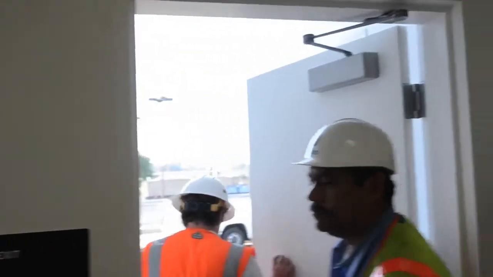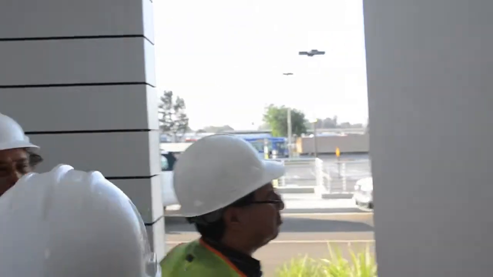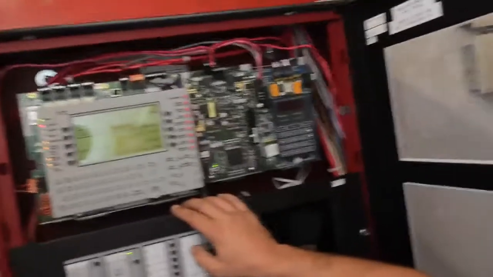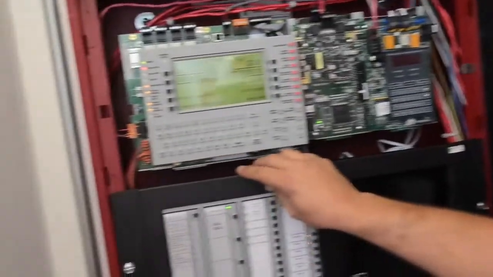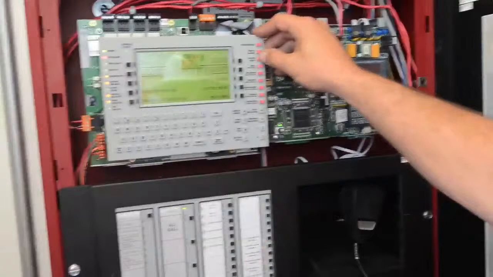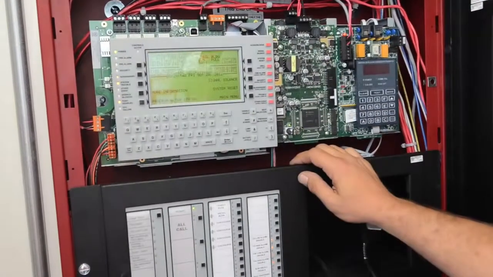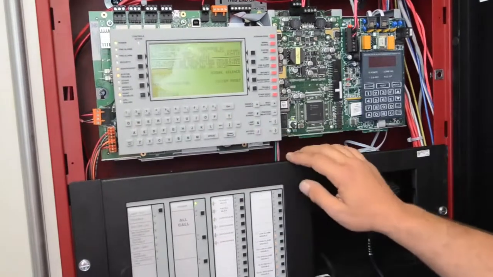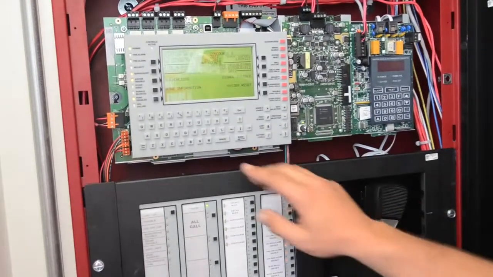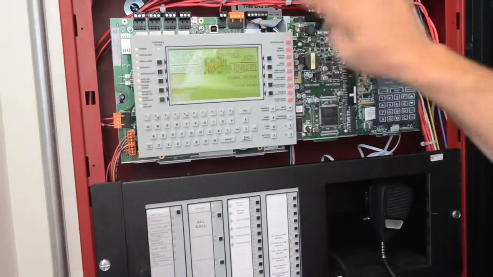So let's go ahead and go back to the panel. At this point we're still in an alarm condition, however signals have been silenced, and we have the opportunity now to do a system reset. And because we still have supervisories active on the system, it's just letting me know, so we have to re-acknowledge here.